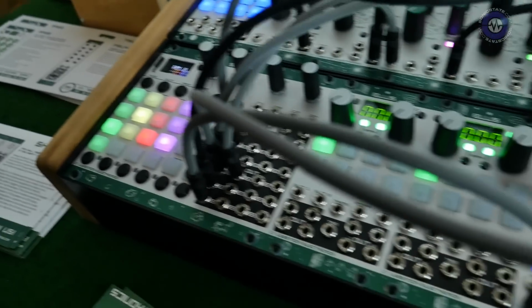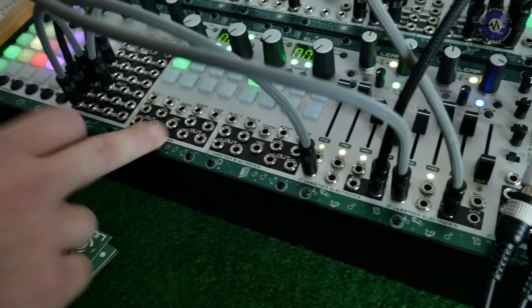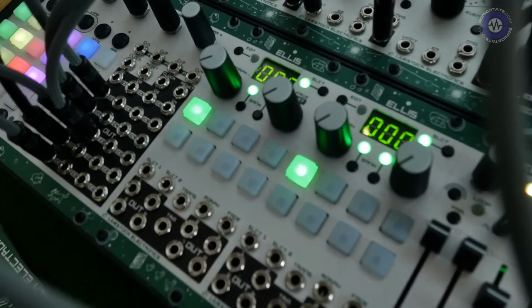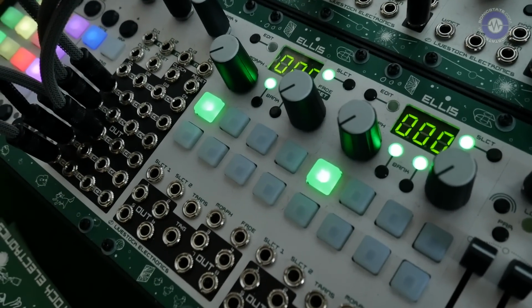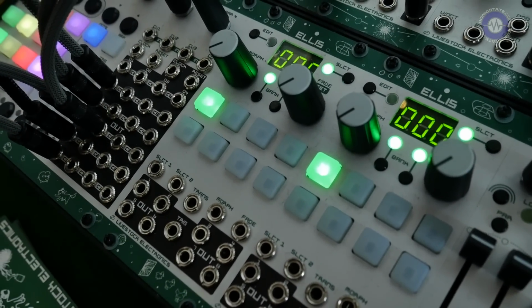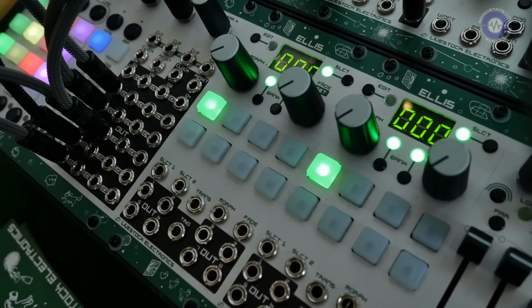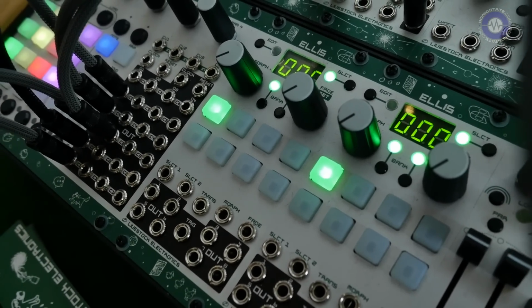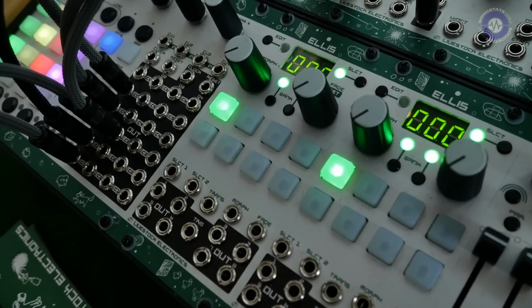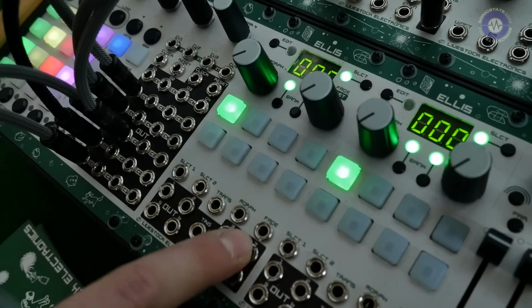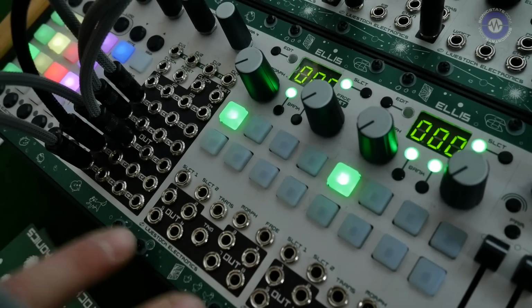And you've got 2 other modules, right? Yeah. So this is the Ellis. It's a microcontroller. The idea with this one was that I wanted to create a module that allowed me to create presets for other modules. The idea is that if a module in your system has a CV input, you can create a preset for it with this module. How it works is that it has 8 outputs here, and these are all volts per octave.